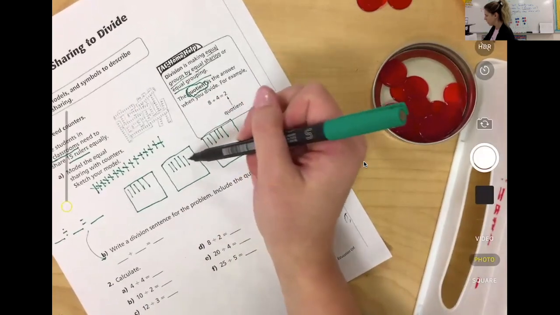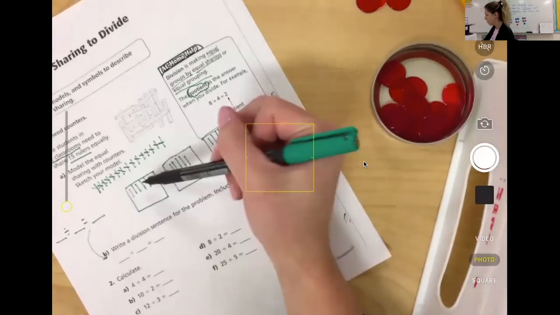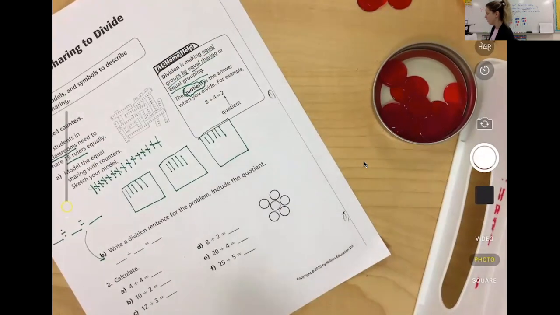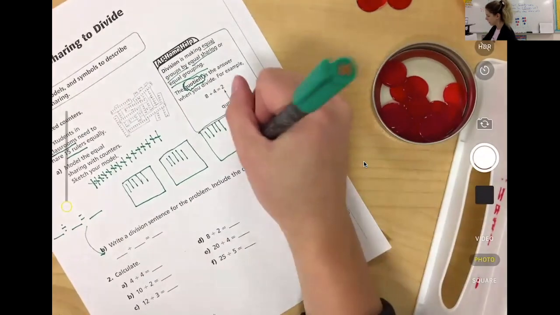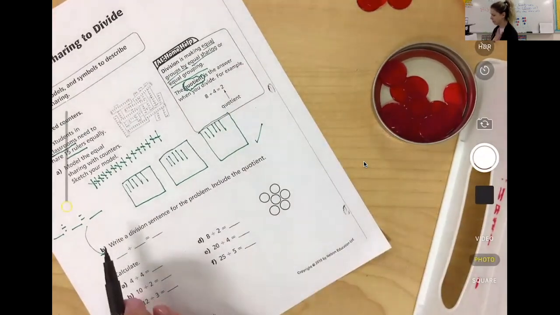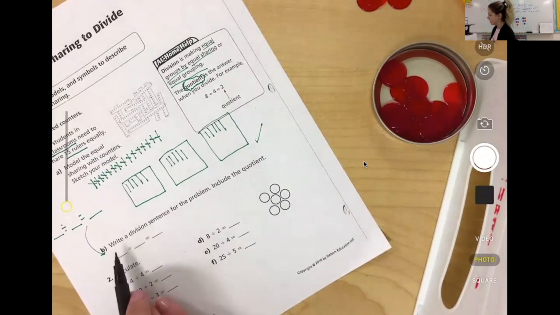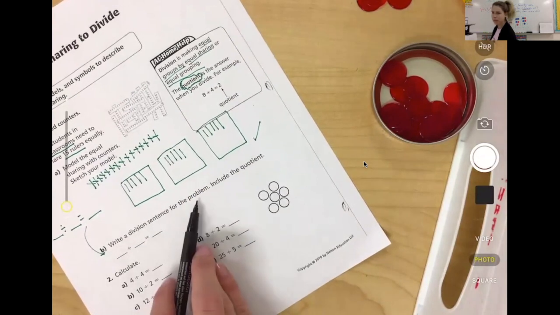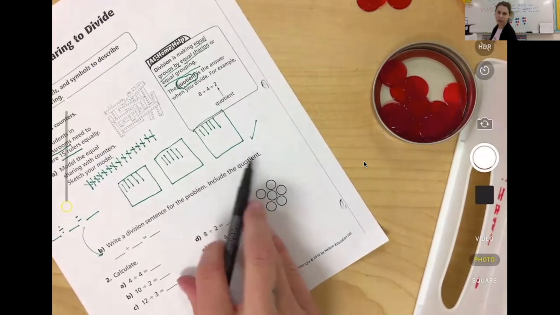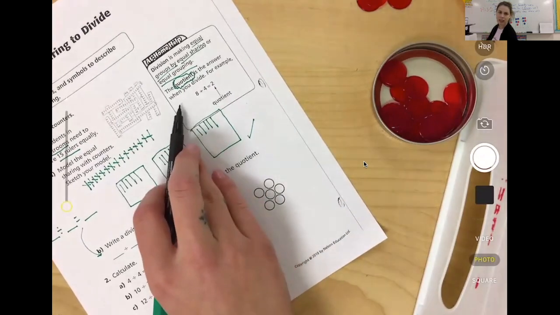1, 2, 3, 4, 5. 1, 2, 3, 4, 5. 5, 10, 15. We have the right amount. They're all equal. We are good to go. Now it asks us to write a division sentence for the problem. Include the quotient. The quotient is the answer.